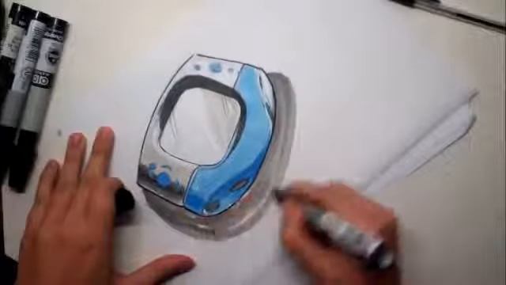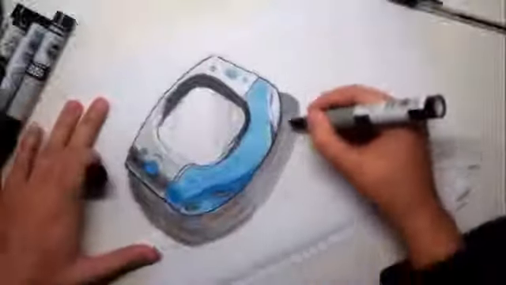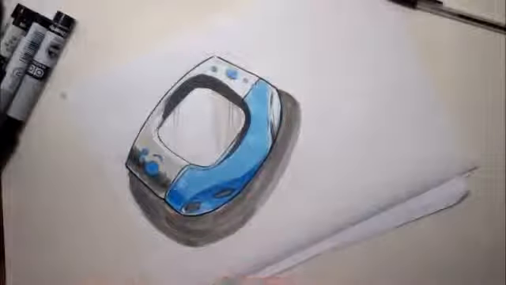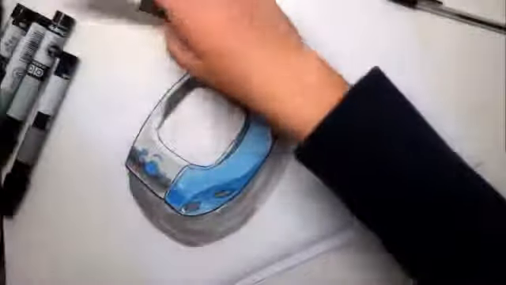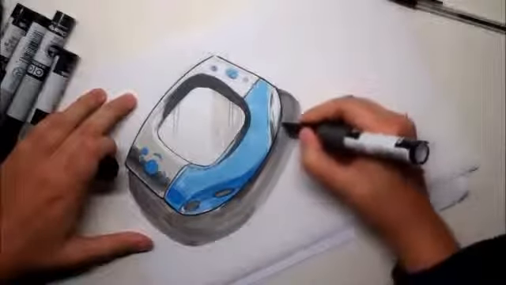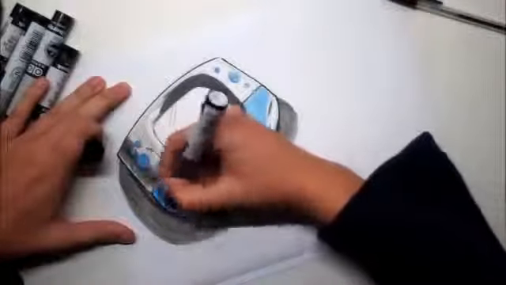Okay, so I'm just gonna do that, and I want to come in with a darker tone there. And other than that, I think that's all I'm gonna do for the shadow here.